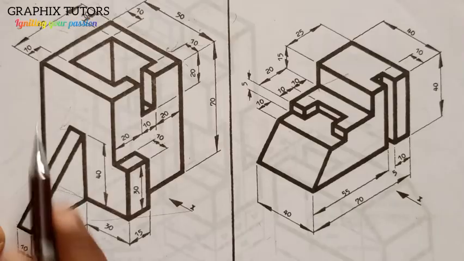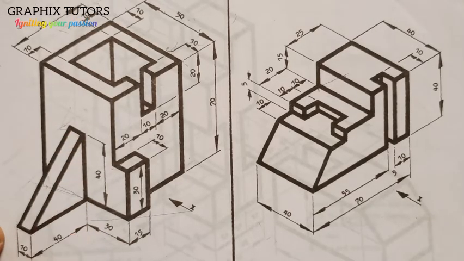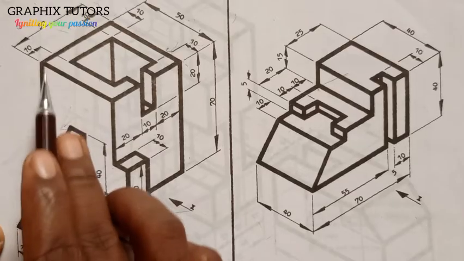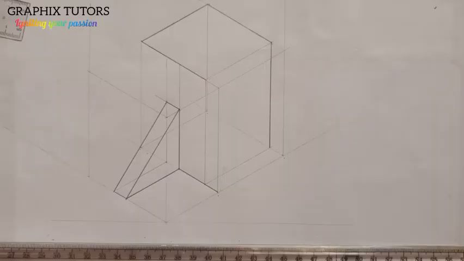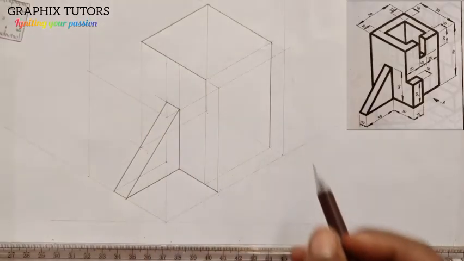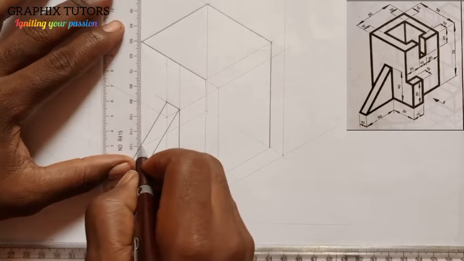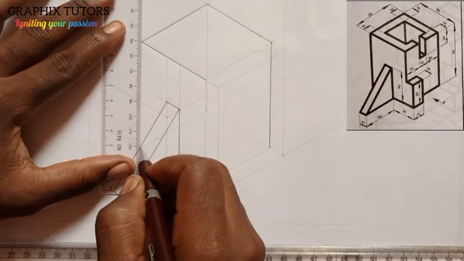So there's a line that is coming down, a thickened line, which I'm going to thicken downward. So let me do that. So this point is this point. So I'm going to take it down from here to this point. It's thickened.